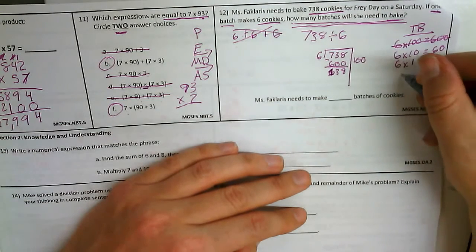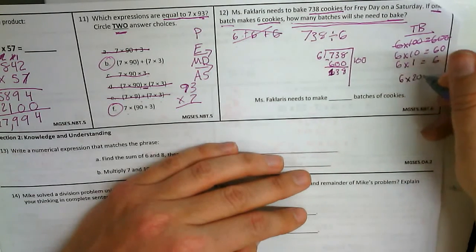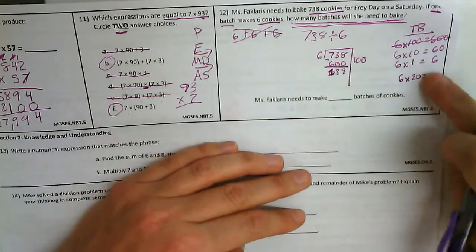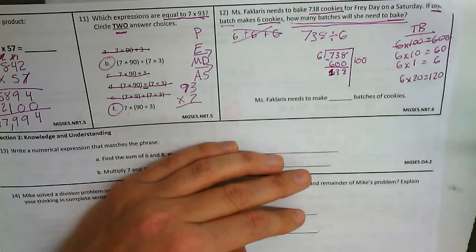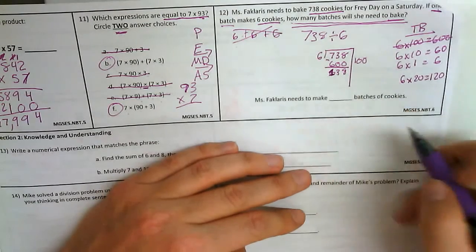So I'm going to see what happens if I do 6 times 20. Well, 6 times 20 is kind of hard, but if I take that 0 away, 6 times 2 is 12. Add my 0 back in, that's 120. Nice, I'm getting closer now.